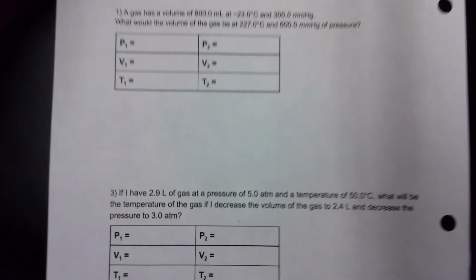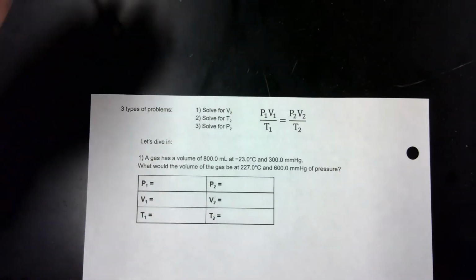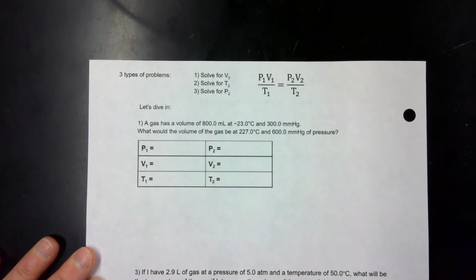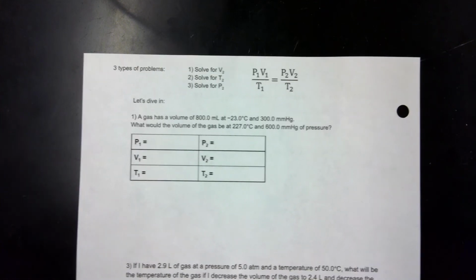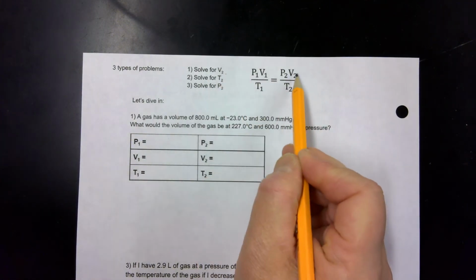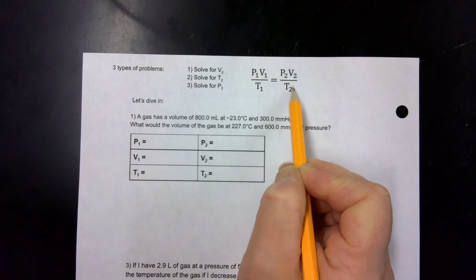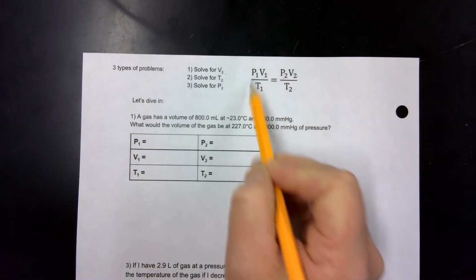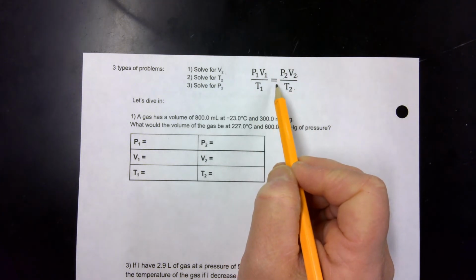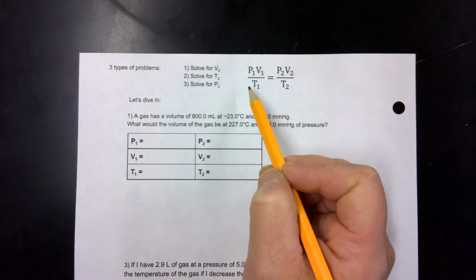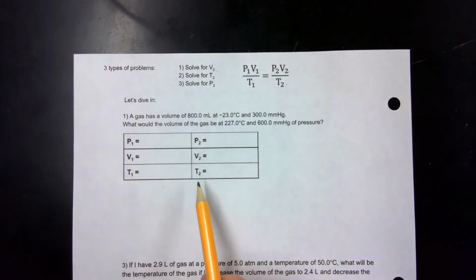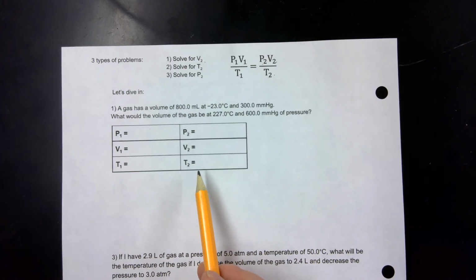Let's take a look at a couple problem types. Basically, you're going to be asked to either solve for V2 or T2 or P2. Sometimes one of the variables will stay constant, and sometimes all three variables are changing. So let's take a look and see if we can't work through another one together.